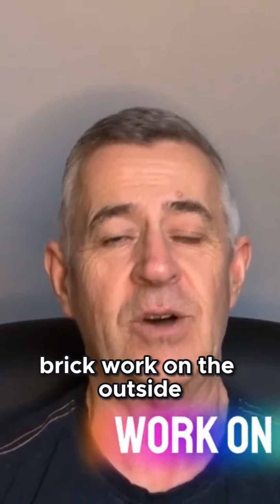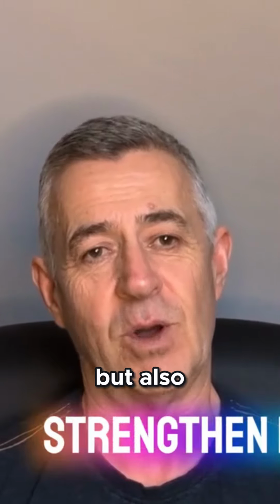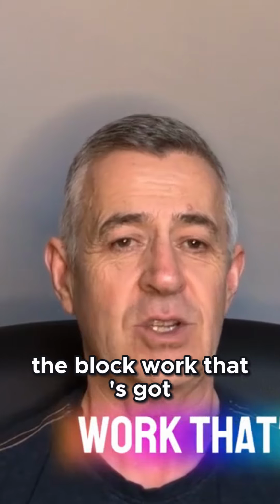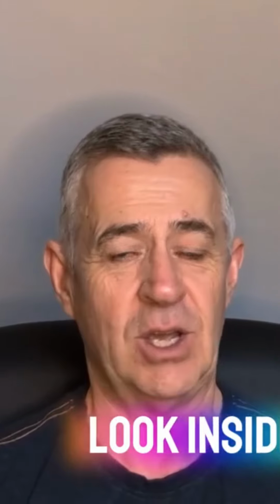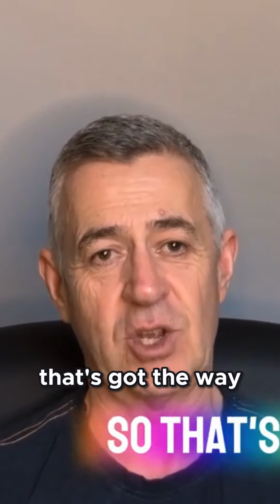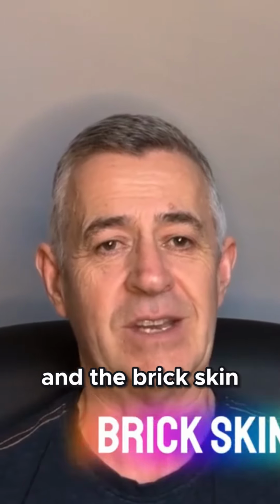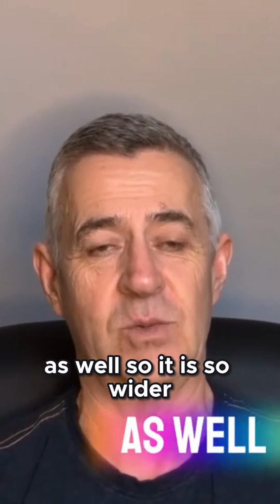So brickwork on the outside is there really to strengthen but also protect the inner skin, because the inner skin, the blockwork, has got all the structural weight of the house. So when you look inside, all your joists are sat on there, all the roof trusses are sat on the inner skin, so that bears the weight of the majority of the house. And the brick skin on the outside is there to protect it and also strengthen it as well.